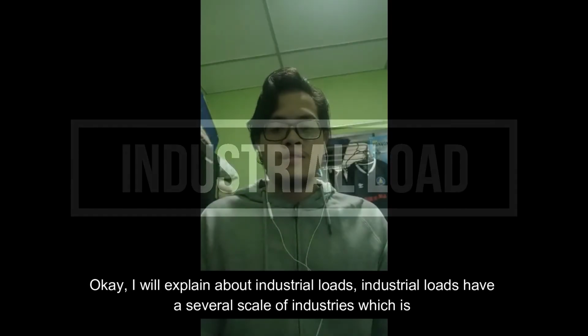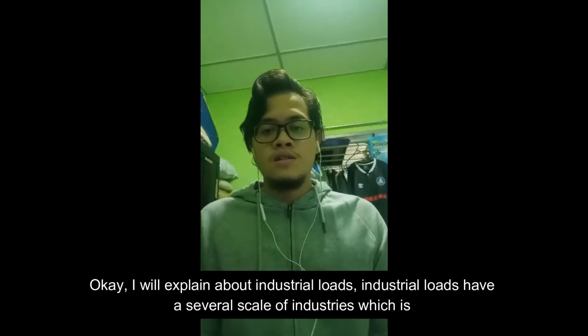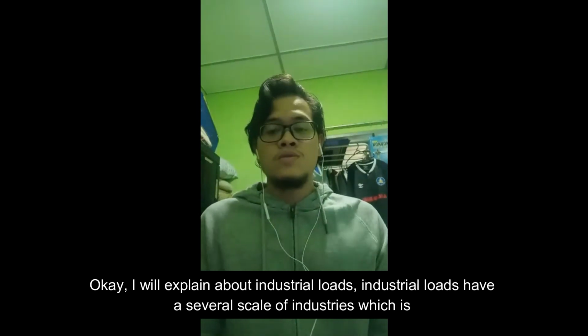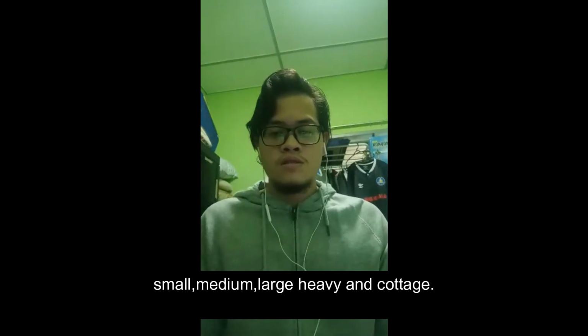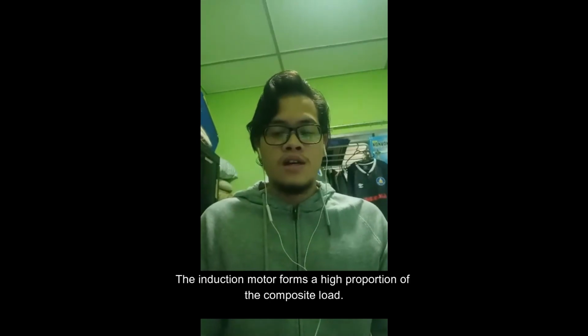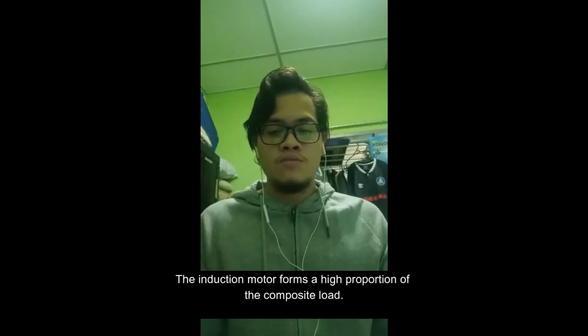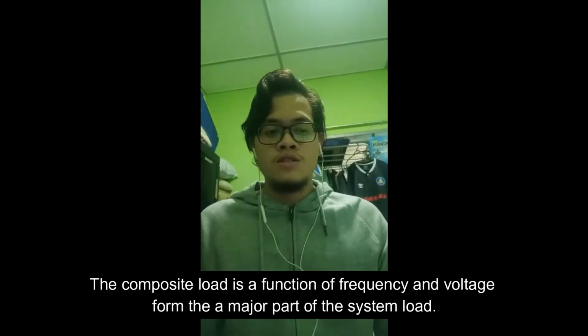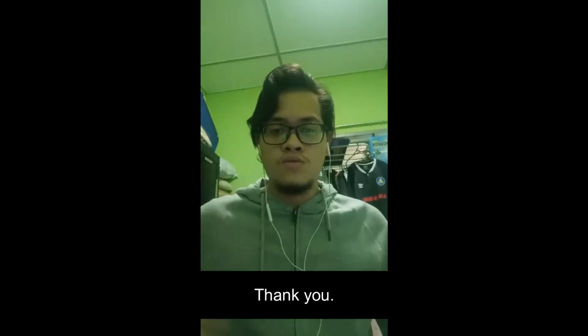I will explain about industrial load. Industrial load has several scales of industries, which are small, medium, large, heavy, and cottage. The induction motor forms a high proportion of the composite load. The industrial loads are composite load. The composite load is a function of frequency and voltage, and forms a major part of the system load. Thank you.